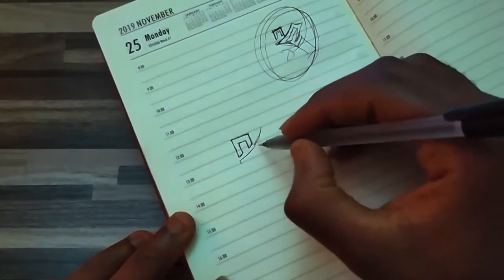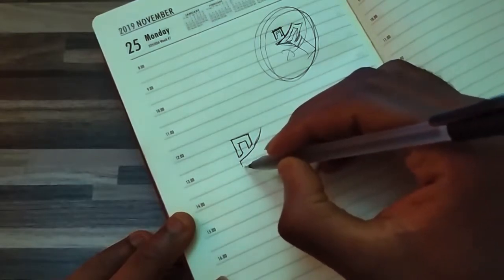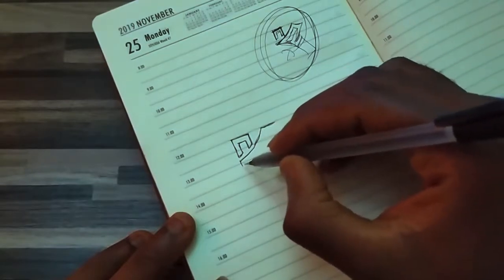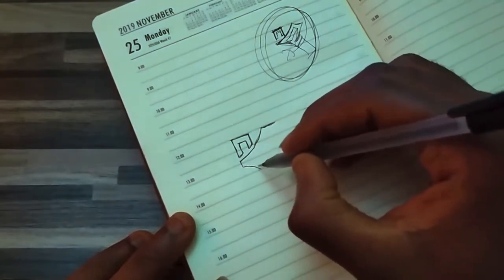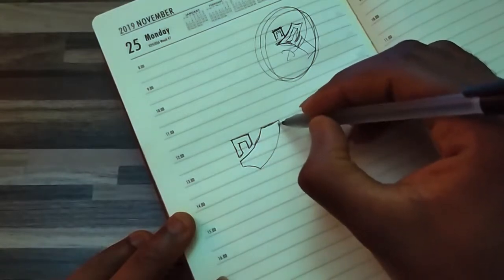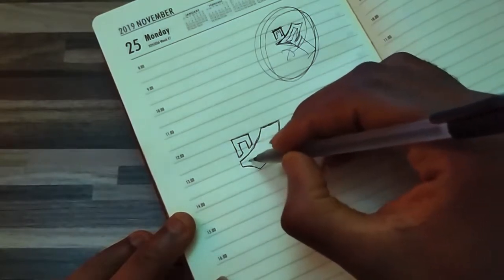So the best way to do that is to get it on paper first. Okay, I think it goes this way. I know you guys are not seeing a K yet, but I'm sure we'll see a K soon.